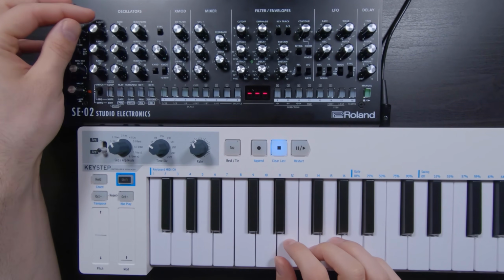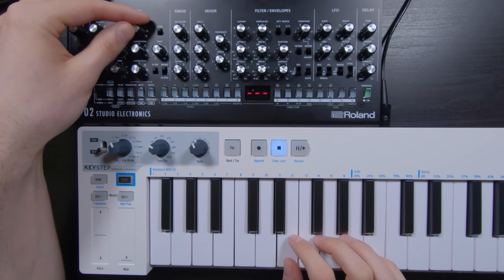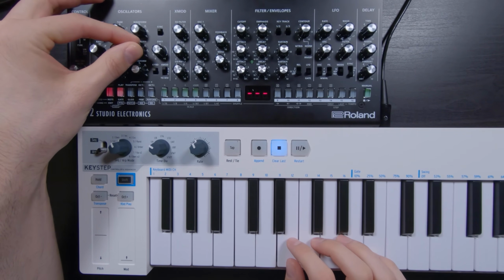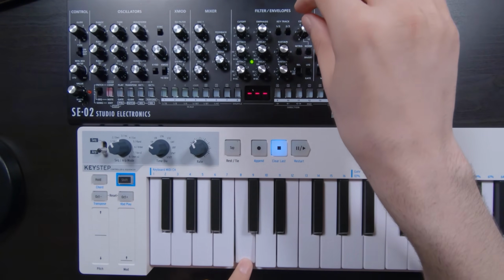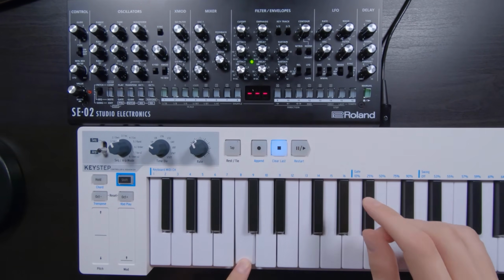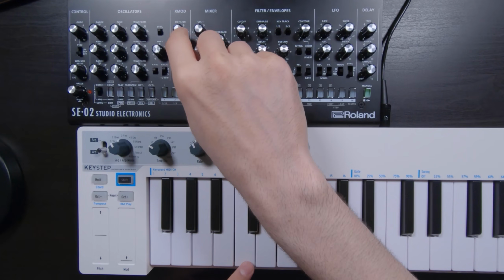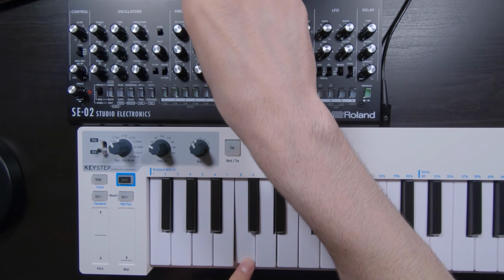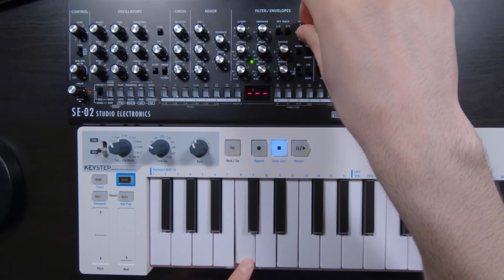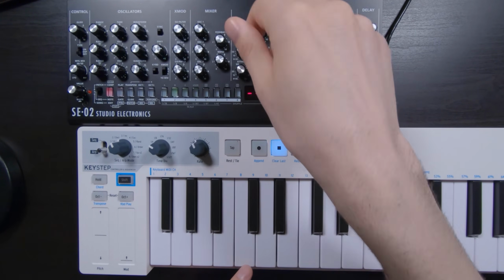So let's do 8 feet, let's do 16 feet for the second one. Let's put it on sawtooth. Let's do square wave. Take this down for now. So I'm going to put the first cross modulation knob all the way up. Actually, since that is up, I can turn down all of the oscillators.